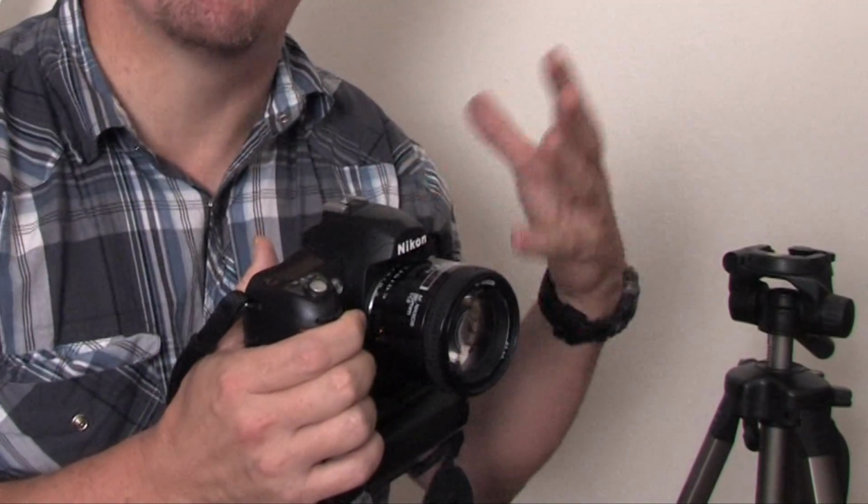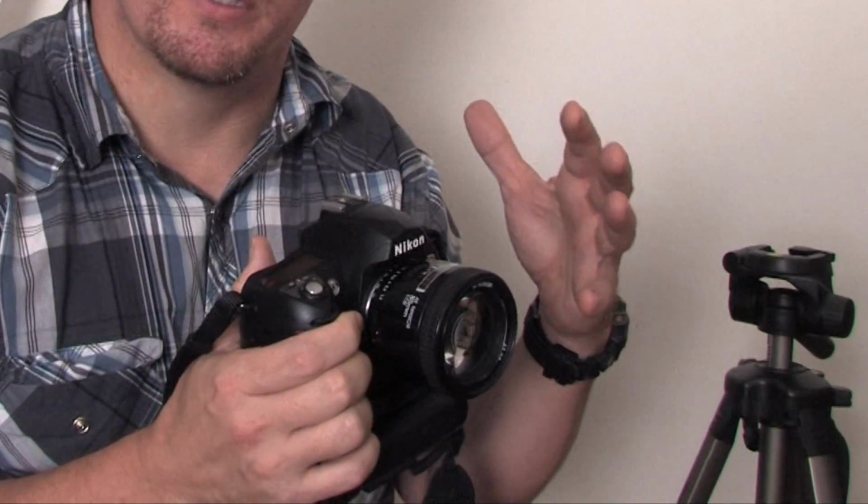Now, your second tip is going to be selecting the type of lens you want to use. In this case, I've put on an 85mm portrait lens. This is a slightly telephoto lens, which is good for doing pictures of people because it sort of compresses the features a little bit and allows for a background to go out of focus.